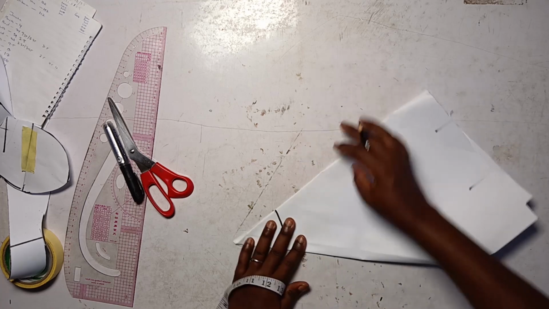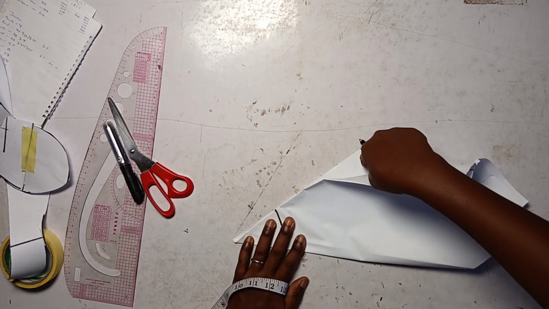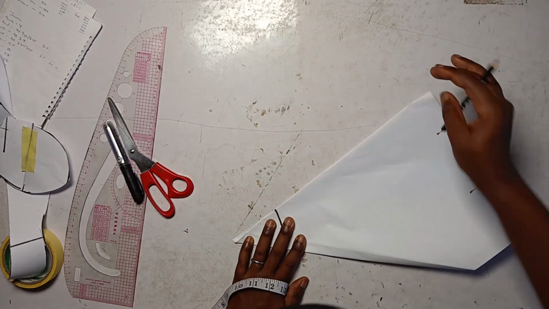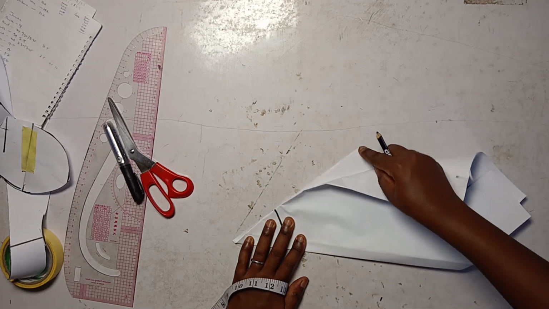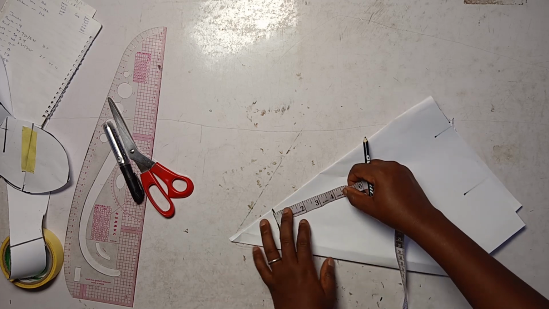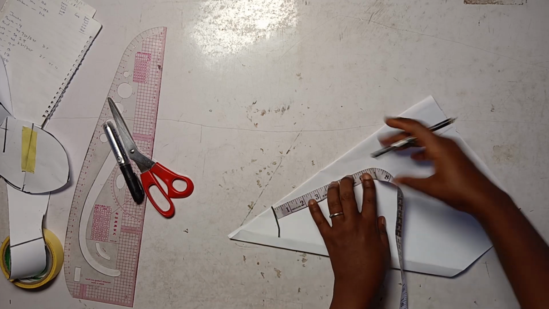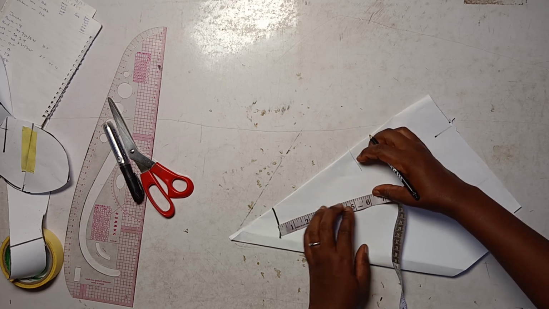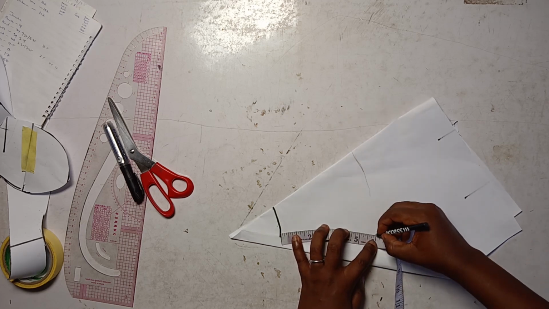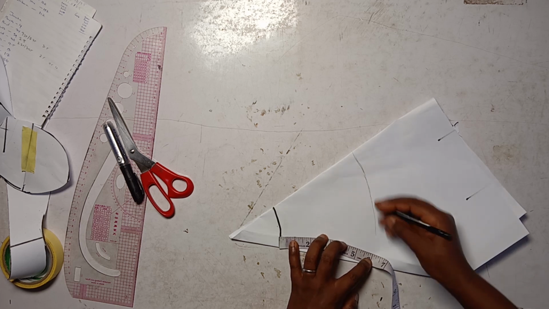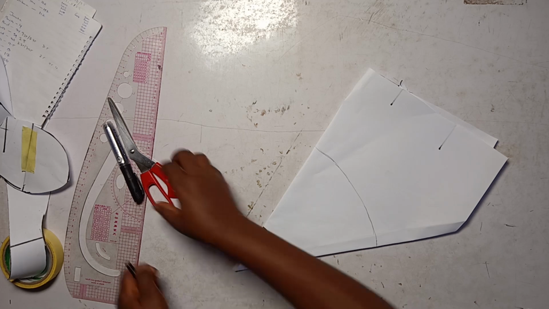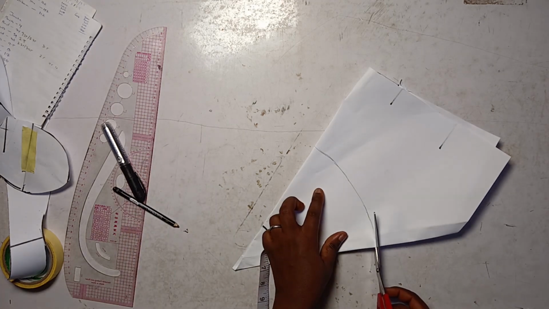So you have this now. Make sure this measurement here is equal to the length you are working with. This side will always be longer, so just make sure the one inside, these two here, are equal to the length you are working with. So once you get the length now, whatever the length is remaining, you just mark it out round like this. So once you mark it out like this, you get your full flare, then you can cut it out.